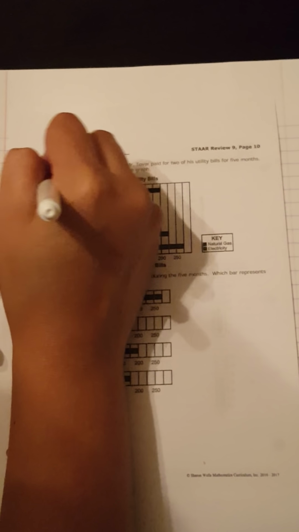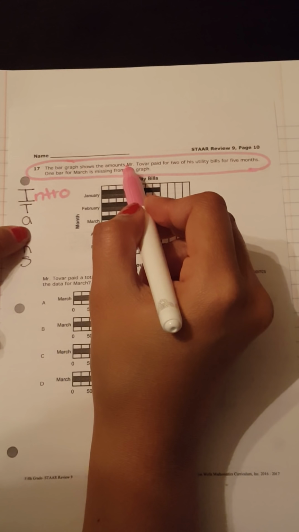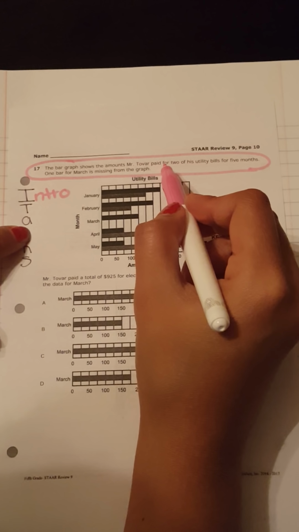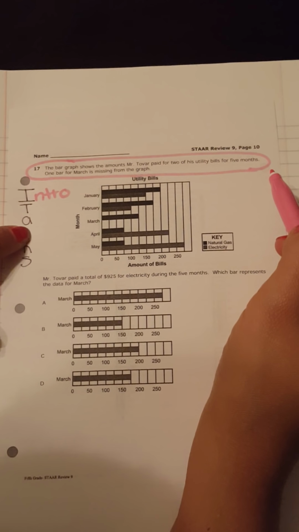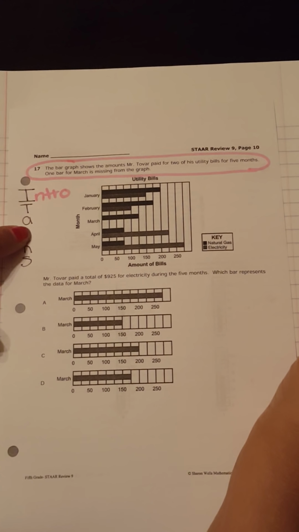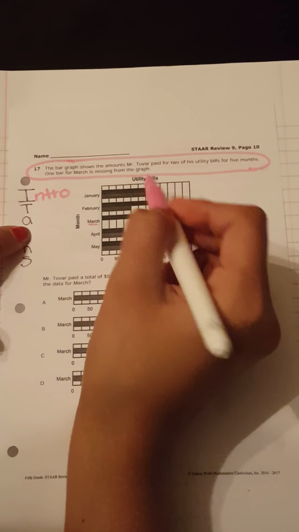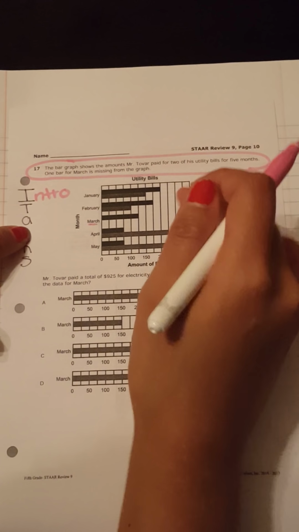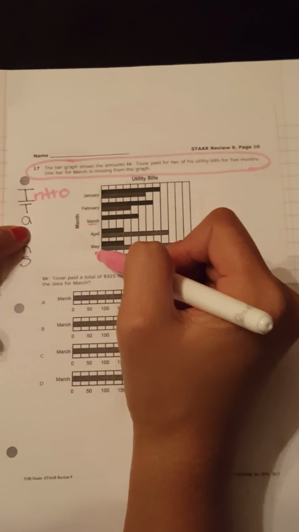And the introduction is right here. The bar graph shows the amount Mr. Tover paid for 2 of his utility bills for 5 months. 1 bar of March is missing from the graph. Okay, so kind of similar to the one we already did. There's a missing amount right here. And Mr. Tover is paying his bills, which is what's in our graph. And we have the bills for January, February, March, April, and May.